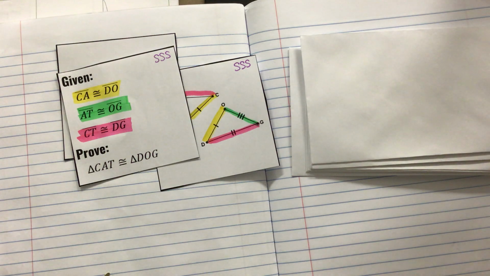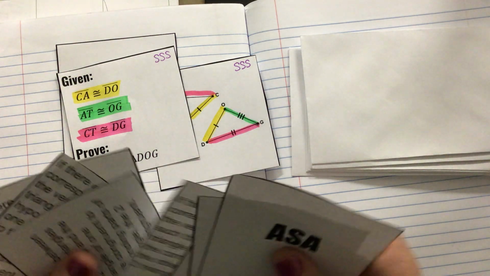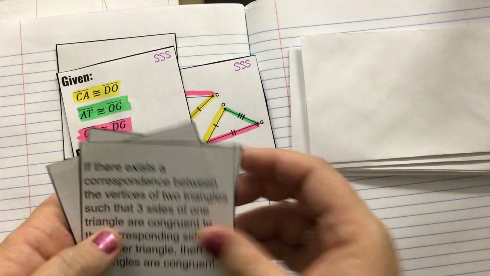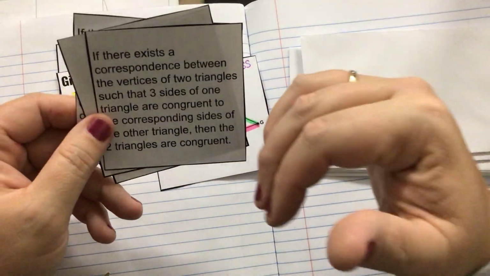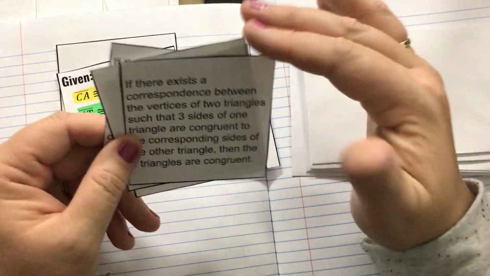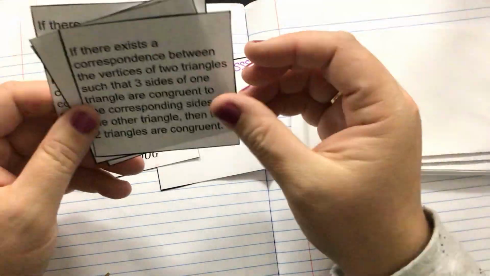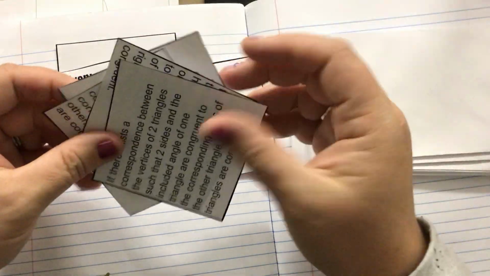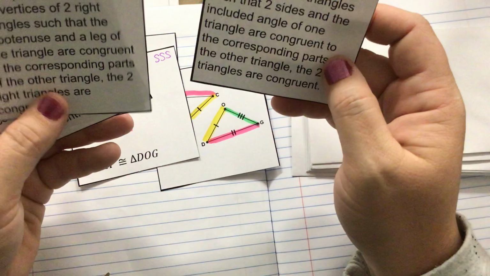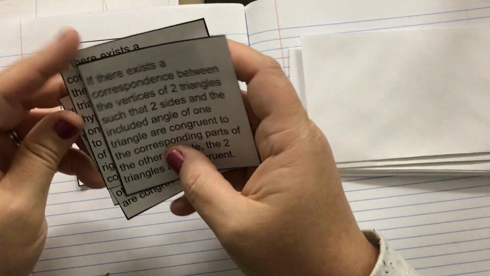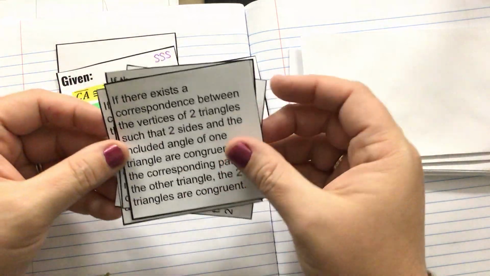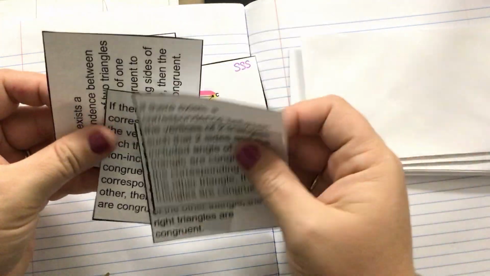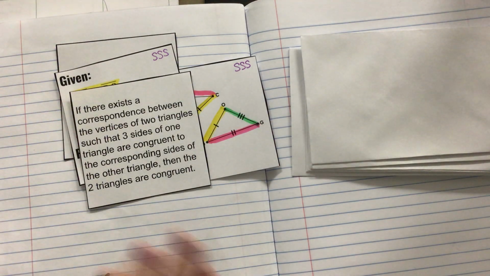The last thing I want to sort through is the words. So what I'm talking about are like these cards here. Can you find one? This is what the side, side, side actually says in words, if I was curious about it as a sentence. So can you find which one you think is talking about side, side, side? It should say something about 3 sides. So obviously it's not this one because it says 2 sides and an angle. Okay, so I'm thinking some of you have found it. It's this one here.